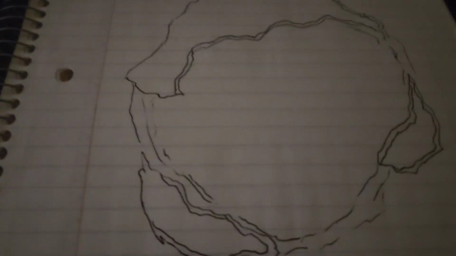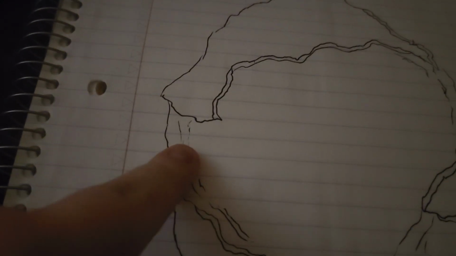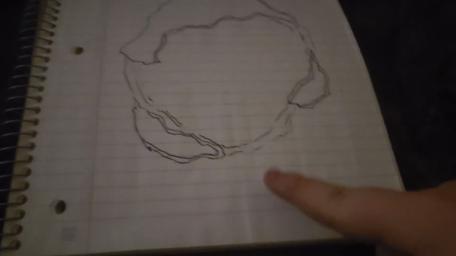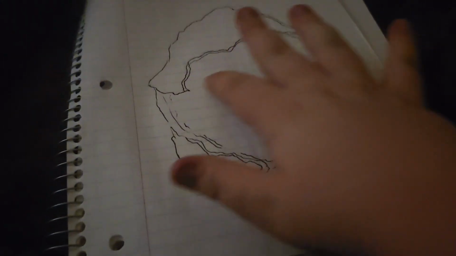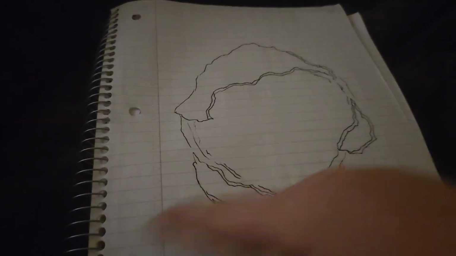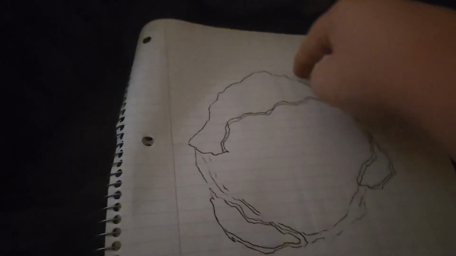Okay, so I drew the sandbars, which are these. You see what I mean? Because the waves would be coming in through here, right here. Swoosh, going around a big ring, and then flushing out over here specifically.